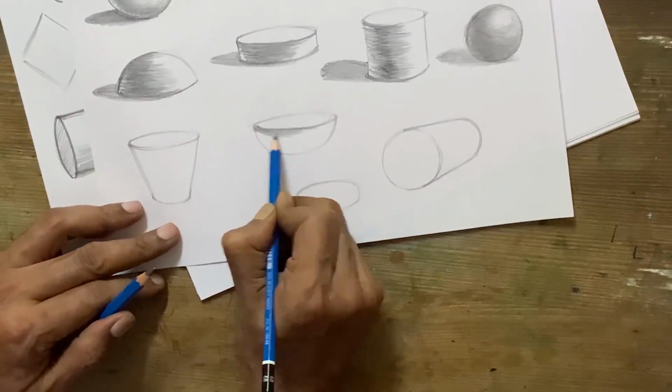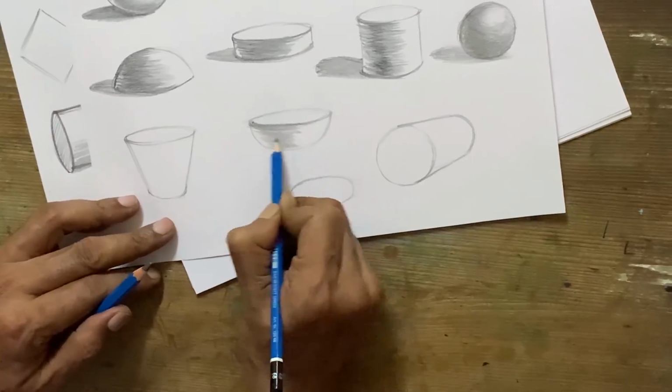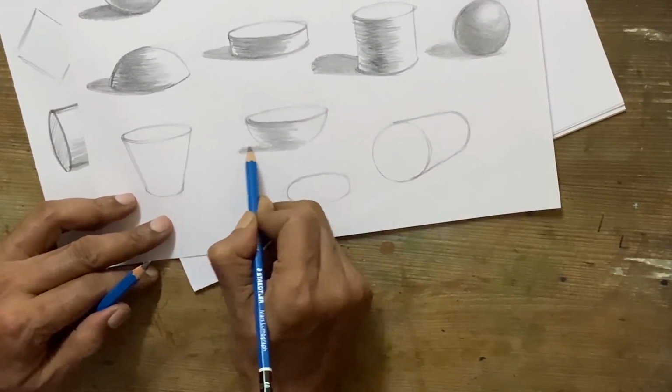There are some more techniques about doing pencil lines. Here we are giving only simple strokes.